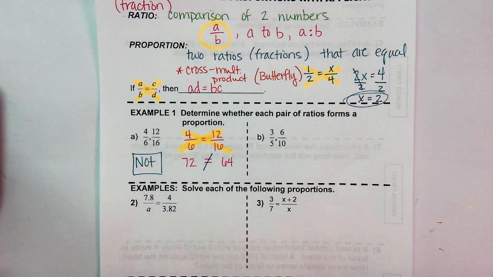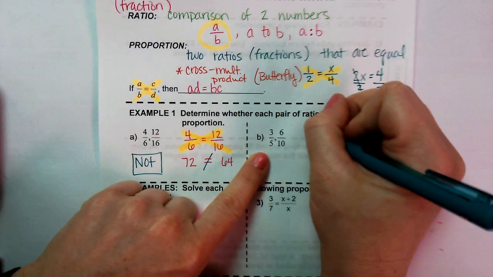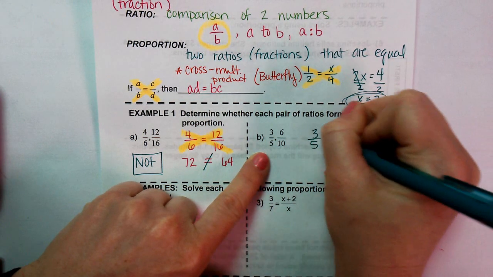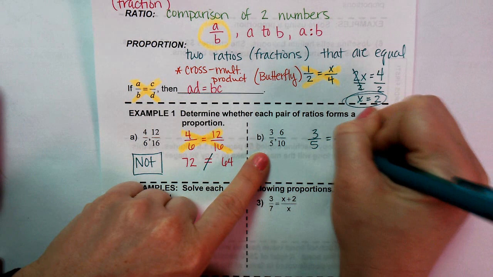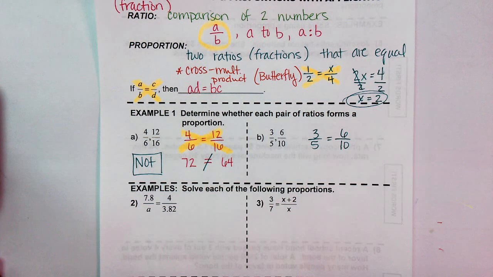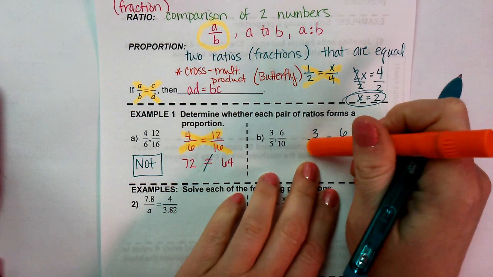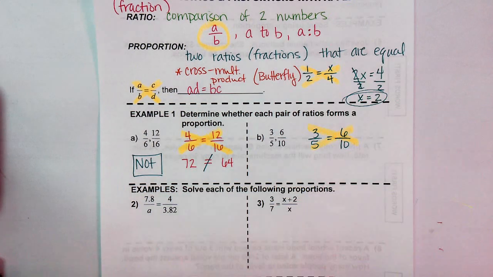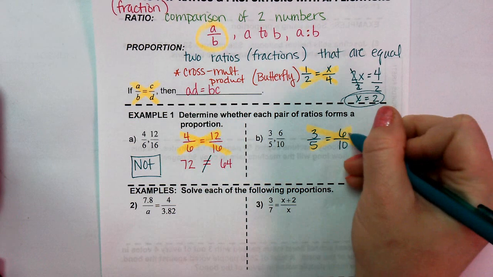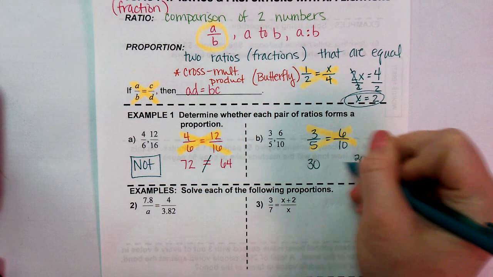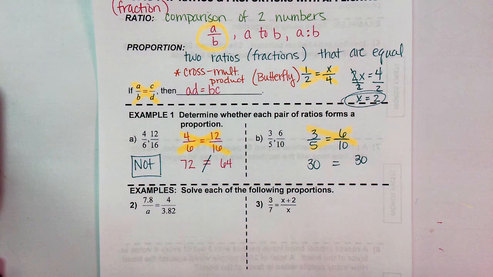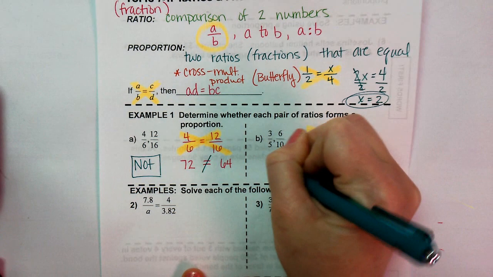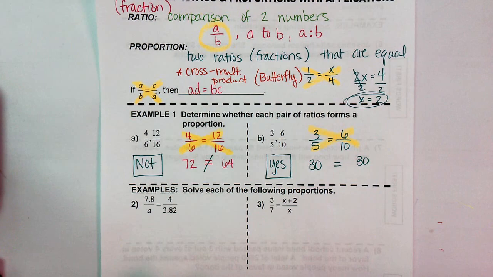All right, let's try B. Same thing. Make them equal to each other. 3/5 equals 6/10. And then they want us to check it. Good. So 3 times 10 is 30. And 6 times 5 is also 30. 30 equals 30. So yes, these are proportional. That's literally all you have to do with those is check. Cross multiply, see if they equal.